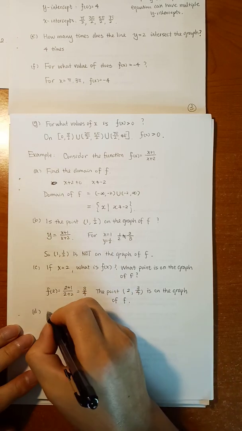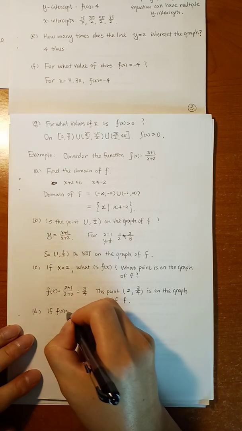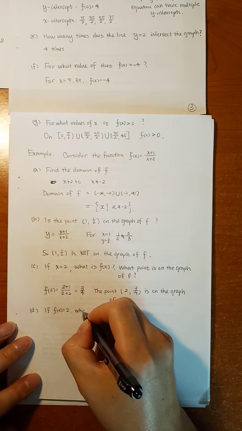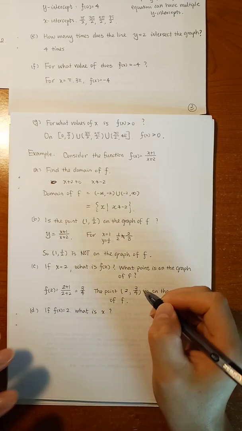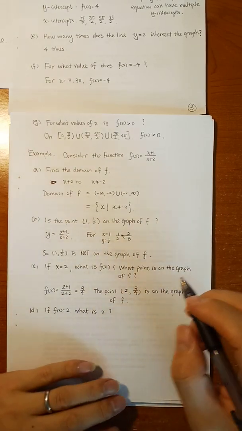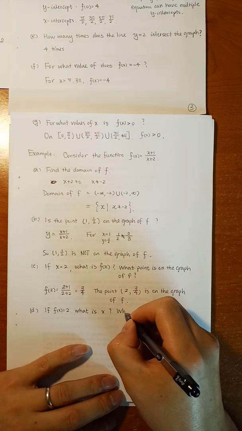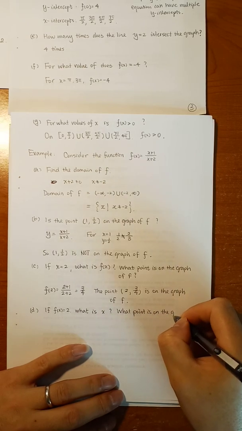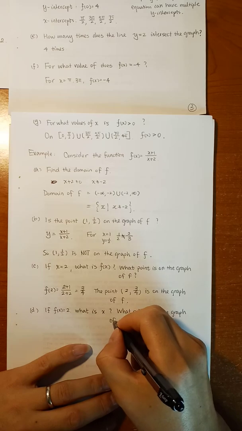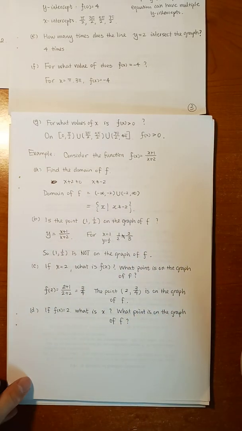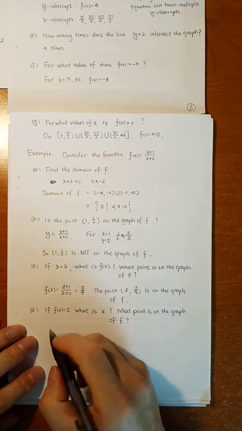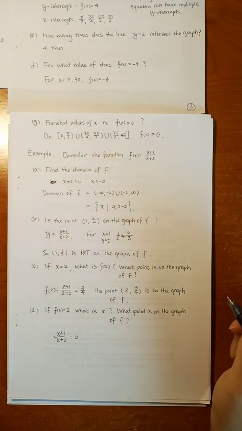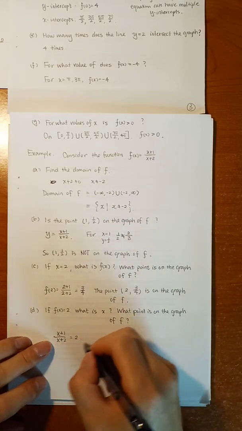Part D. If f(x) is equal to 2, not x equal to, f(x) is equal to 2. What is x? And what point is on the graph? F(x) is 2. Well, f(x) is (x plus 1) over (x plus 2). You let it be number 2. Then we solve this equation.